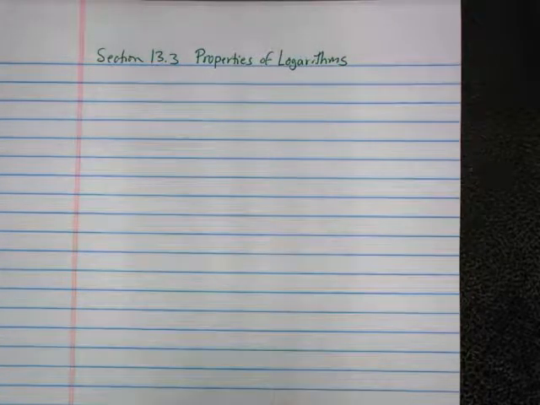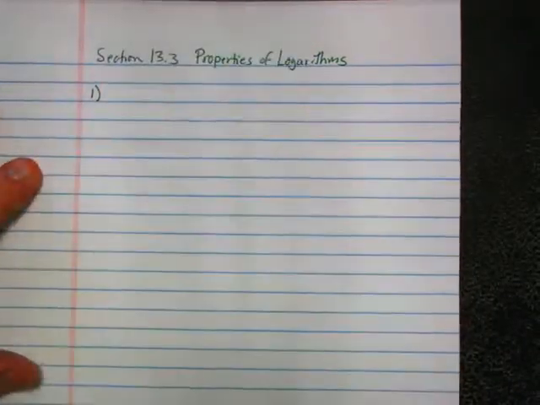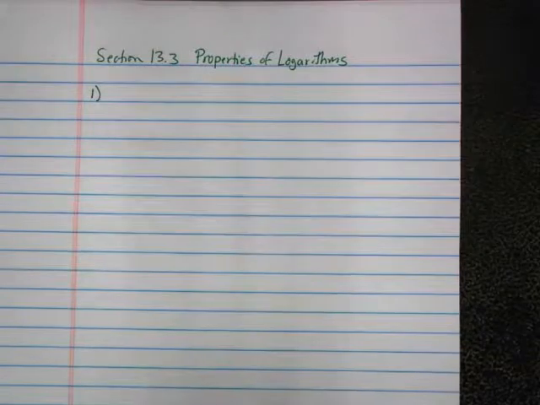All right, so in section 13.2, we started talking about logarithms. Today, we're going to talk a lot more about logarithms. We're going to talk about properties of logarithms. So we're going to have a long list of properties. 7 of them? I don't know how many. We'll see how many we end up with. I don't remember how many there are. We'll just make them up as we go.